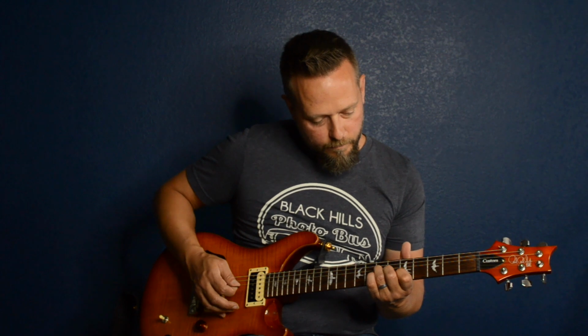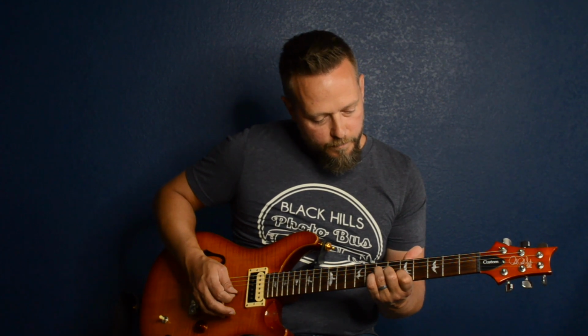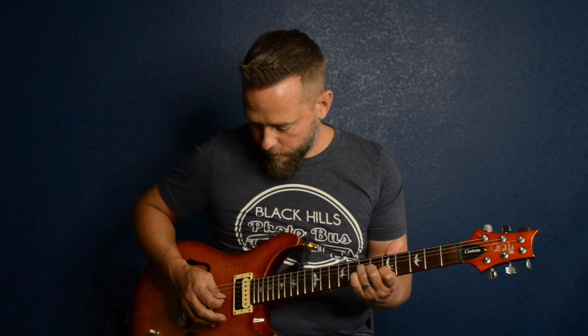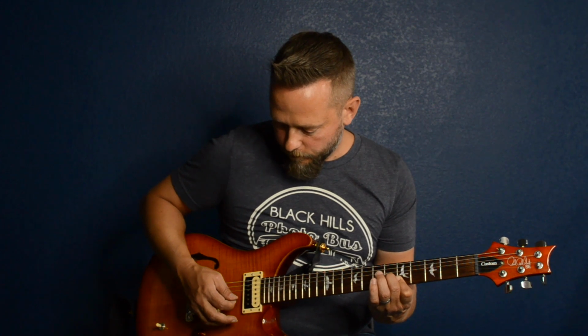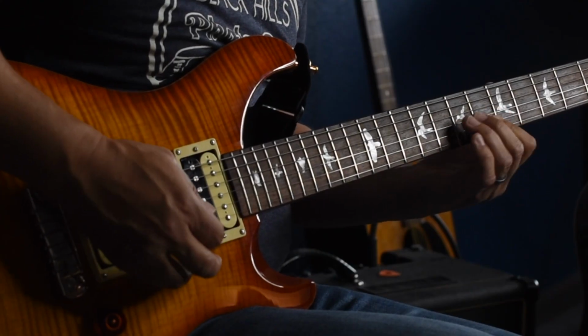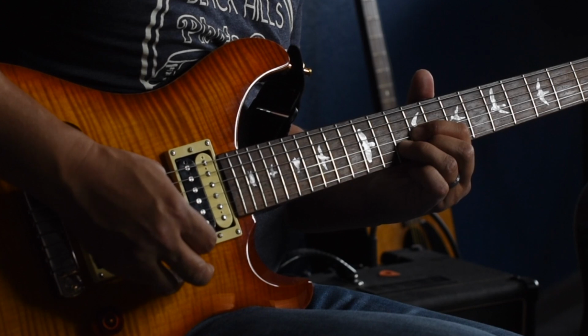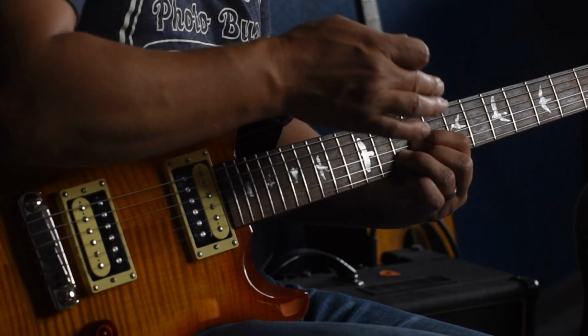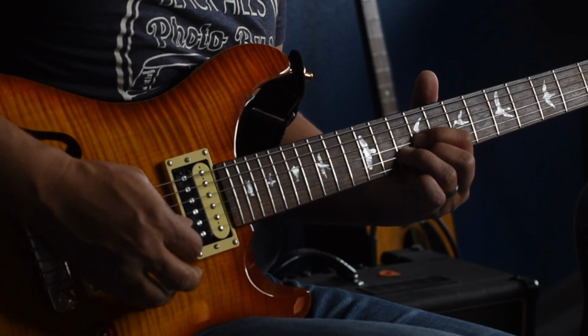We're starting with an A major here on the 5th fret. We're just going to play the F sharp, C sharp, and E. That's our root position. Okay, then we lift up our 3rd finger and we start here on the C sharp. That's our first inversion. Then we move up here. That's our second inversion because we're starting on the 5th of the chord.